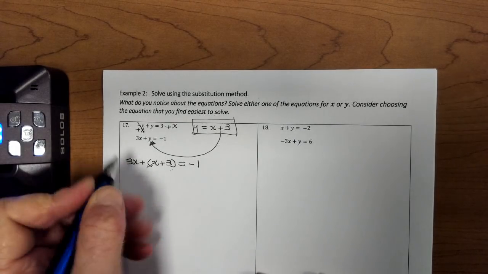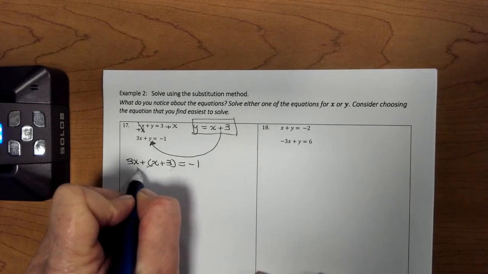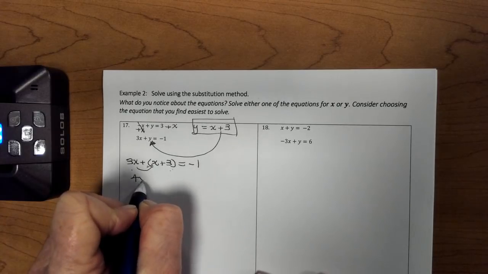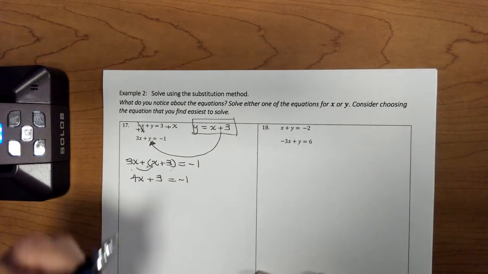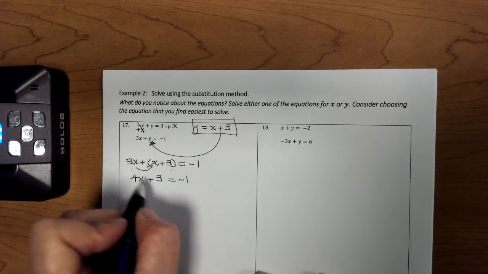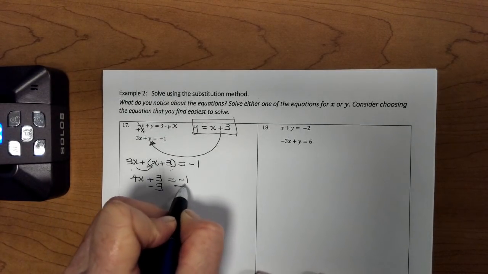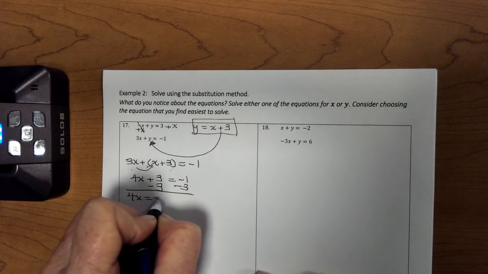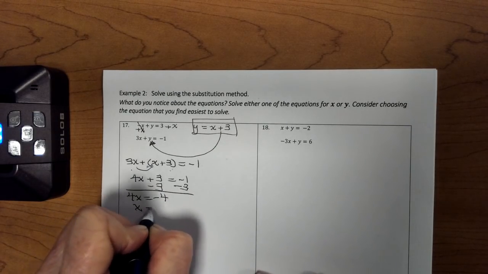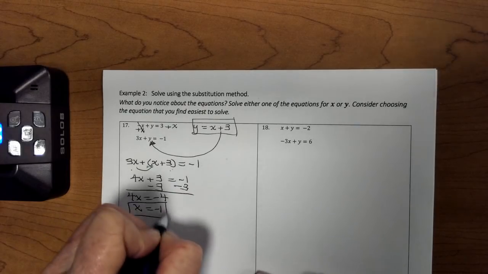There's nothing I have to distribute. So I'm going to simply combine this and get 4x plus 3 is equal to negative 1. I'll continue to solve by subtracting 3 from both sides, and I get 4x is equal to negative 4. Therefore, x is equal to negative 1.